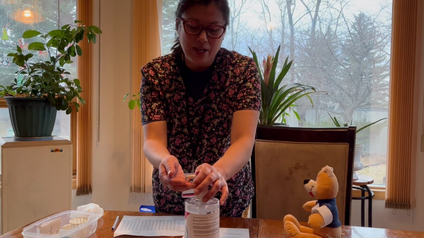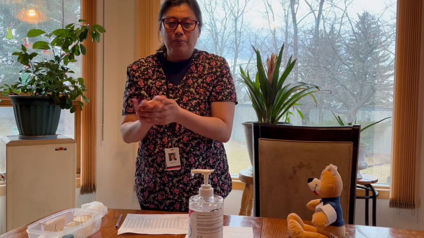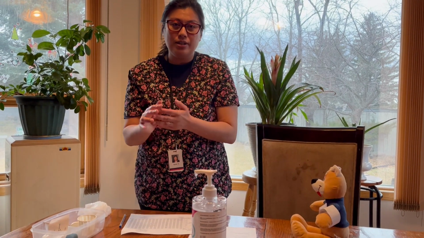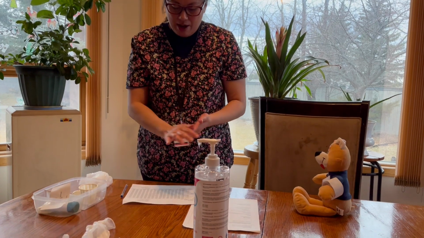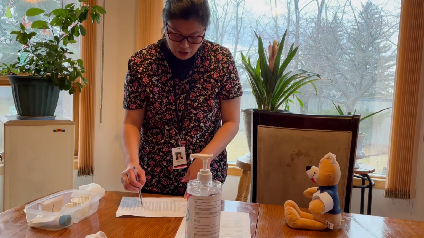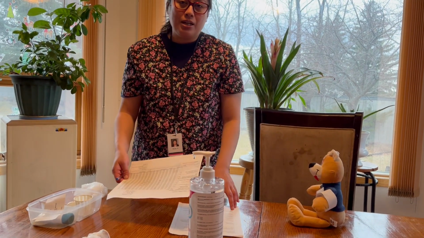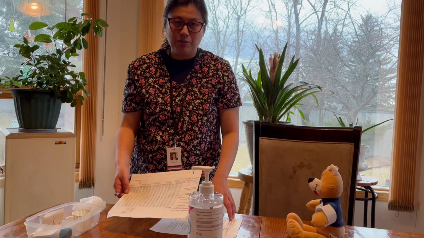Okay, and then I'd wash my hands. Then I would report any of those observations that I mentioned earlier, and then I would double check my documentation, and that would be the demo for assisting with medications.